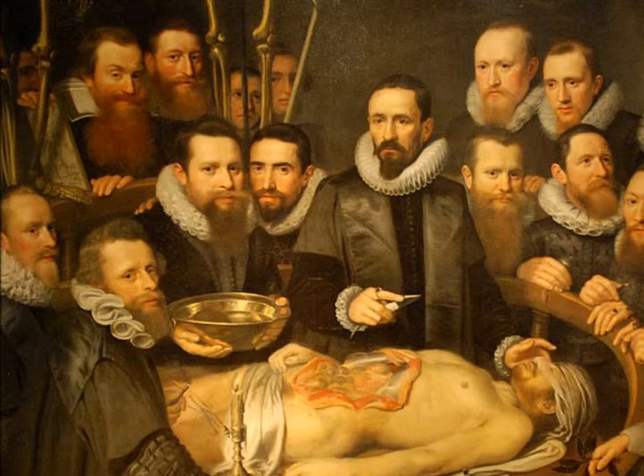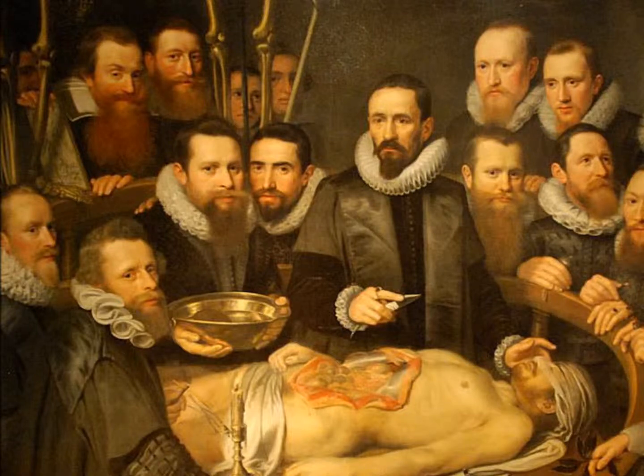Pectus excavatum is where the chest is concave inwards, whereas pectus carinatum is where you've got the projection outwards.